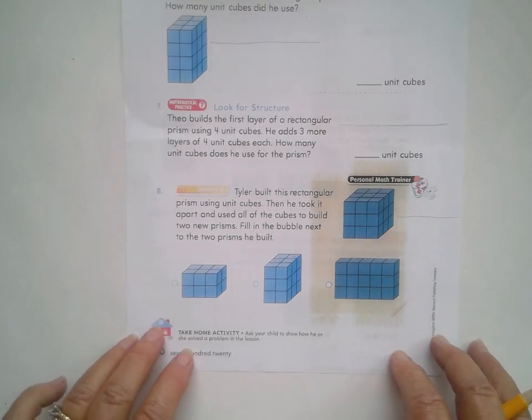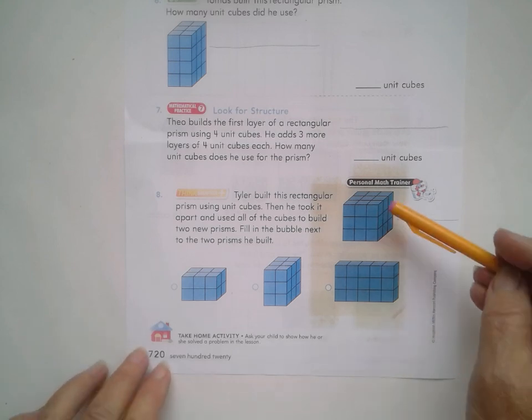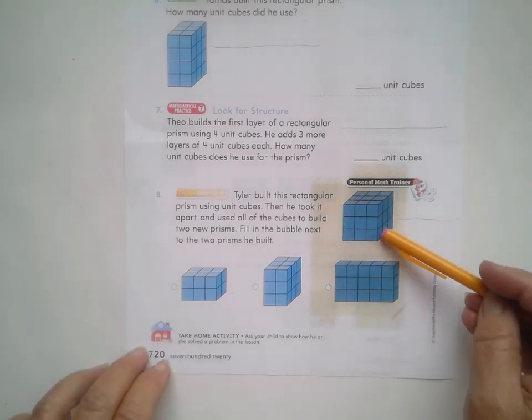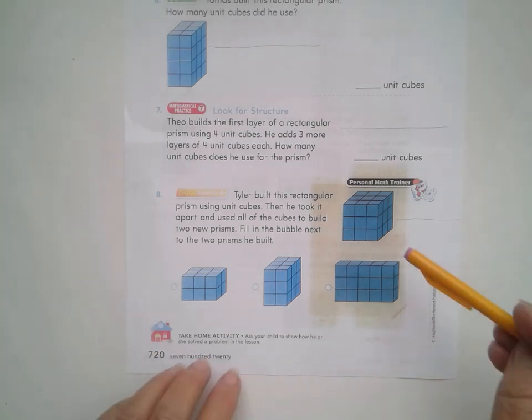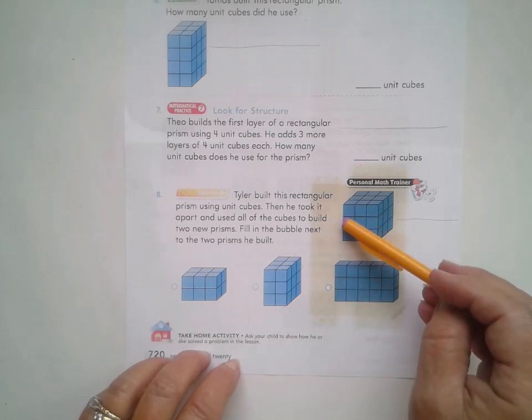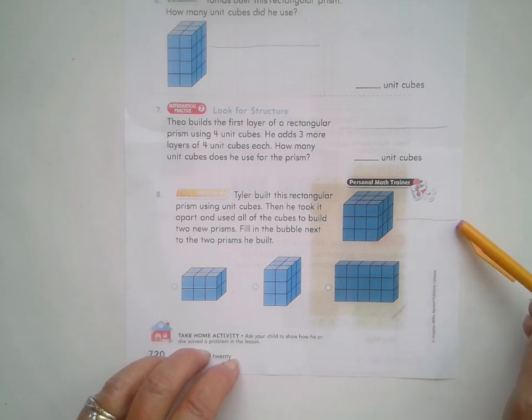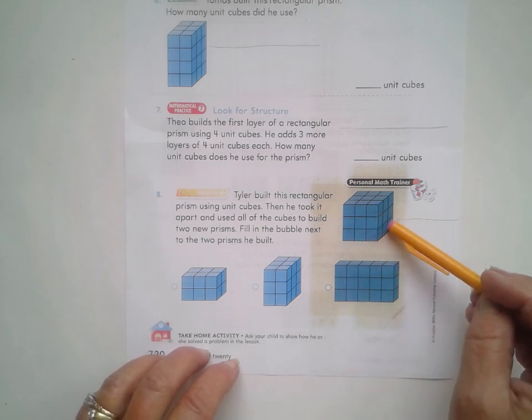Number 8, Tyler built this rectangular prism using unit cubes. Then he took it apart and used all of the cubes to build 2 new prisms. Fill in the bubble next to the 2 prisms he built. I'm going to give you a hint and tell you that you need to figure out how many cubes he uses here to make his first rectangular prism. You can see how many are in that top layer. You can count those. The same numbers in the second layer and the same numbers in the third layer. So you need to do a repeated addition sentence to be able to find out how many are in this whole thing.